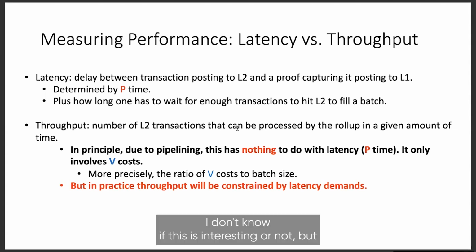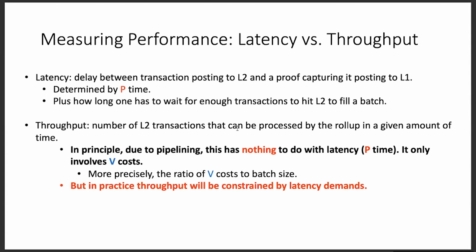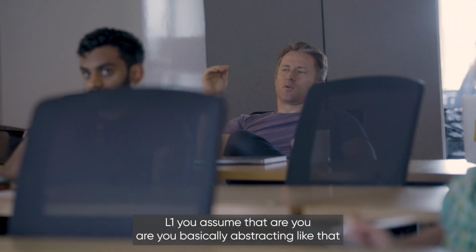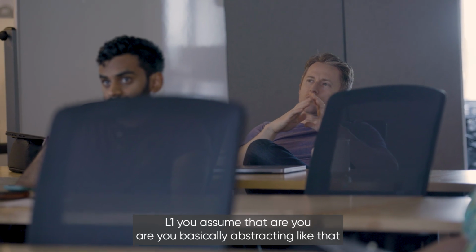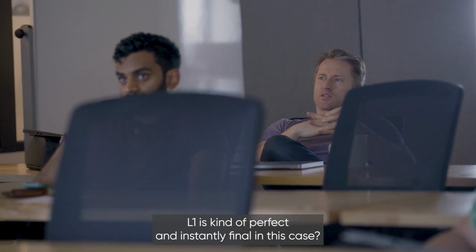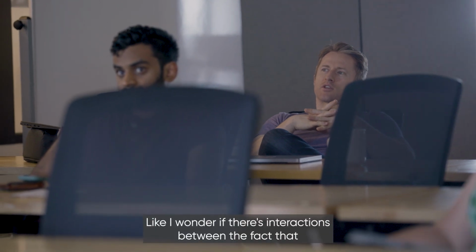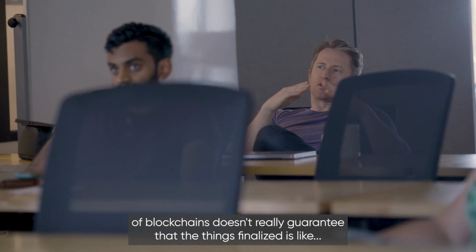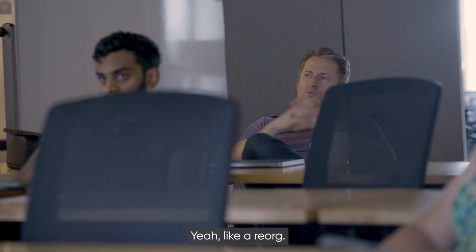I don't know if this is interesting or not, but I noticed that you define latency as the moment that you hit L1. Are you basically abstracting that L1 is kind of perfect and instantly final in this case? I wonder if there are interactions between the fact that posting to L1 for some types of blockchains doesn't really guarantee that the thing's finalized, because of reorganization. Yeah, L1 could reorg, yeah.